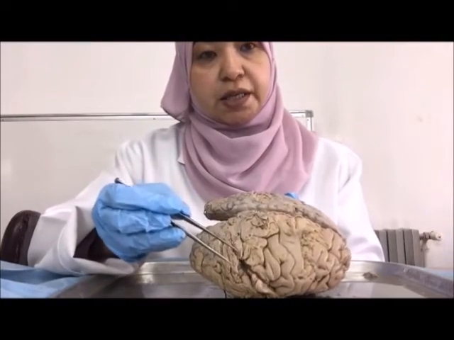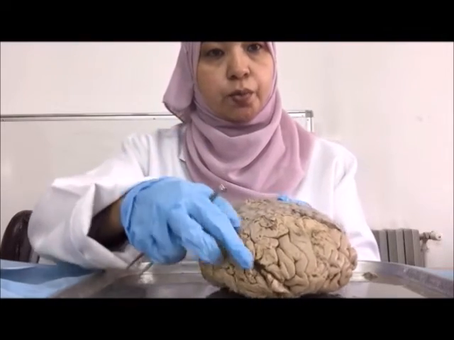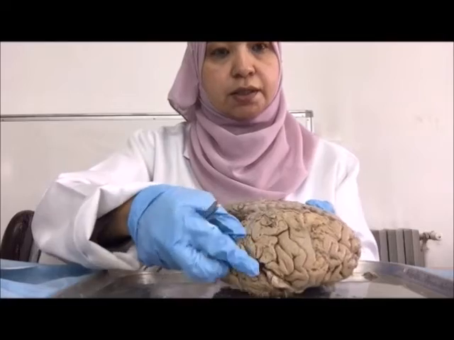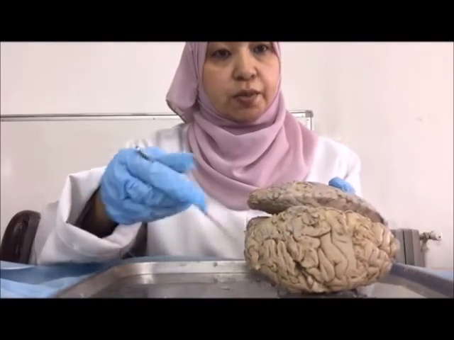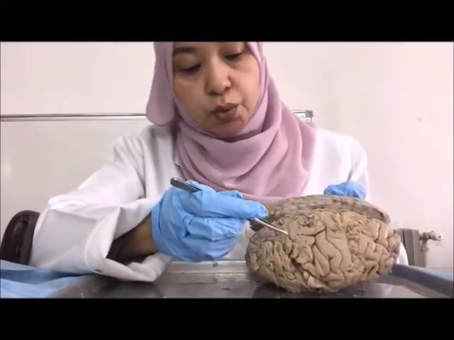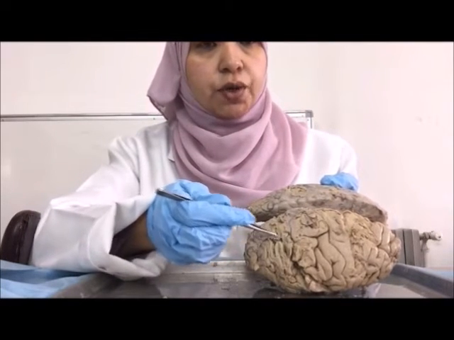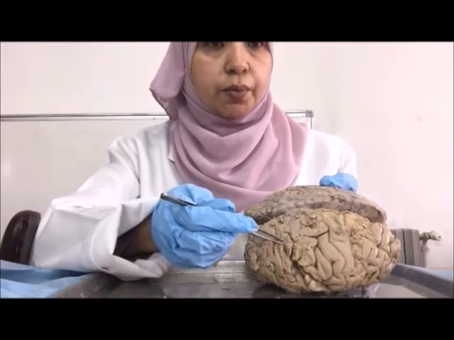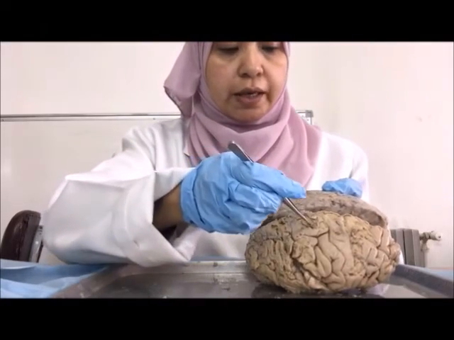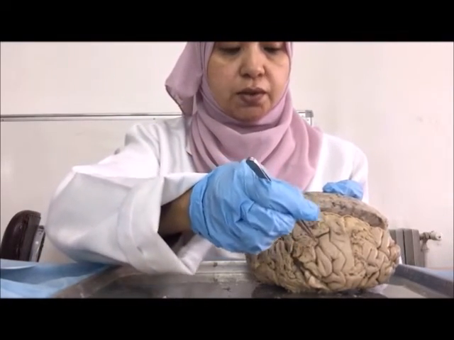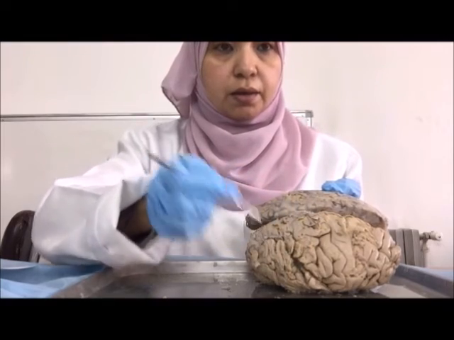Also, inside the substance of the parietal lobe, you can identify this deep fissure, which separates the parietal lobe into an upper part and a lower part. This is called the intraparietal sulcus or intraparietal fissure. So you have the post-central sulcus and the intraparietal sulcus.